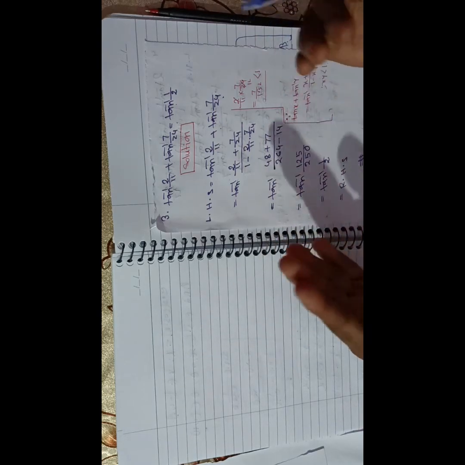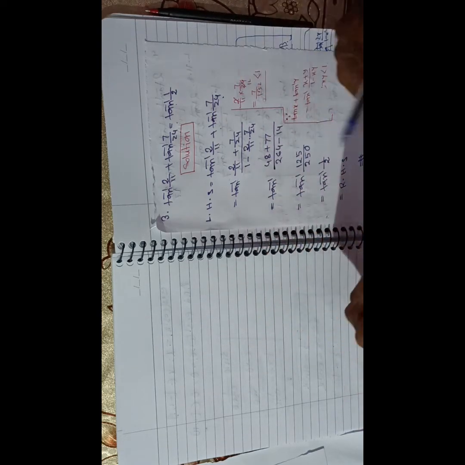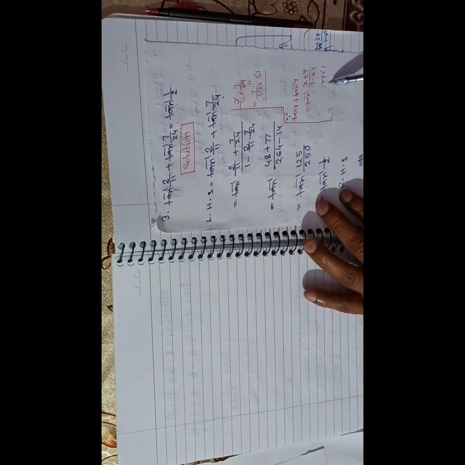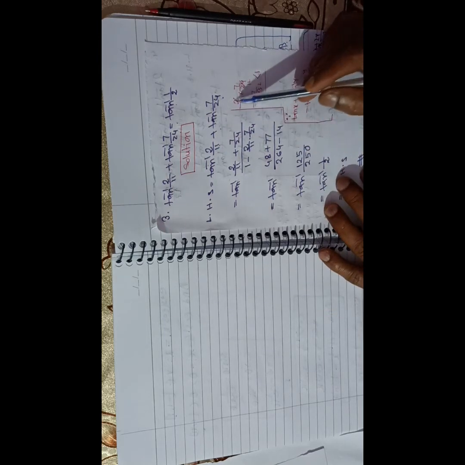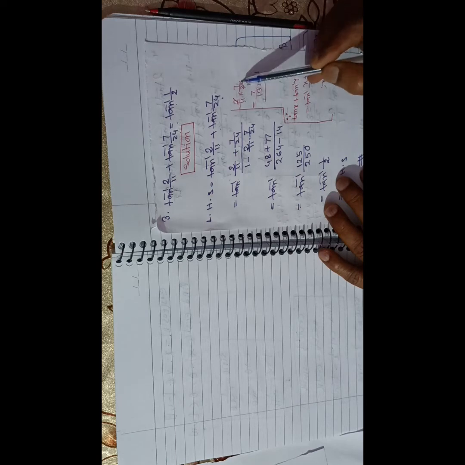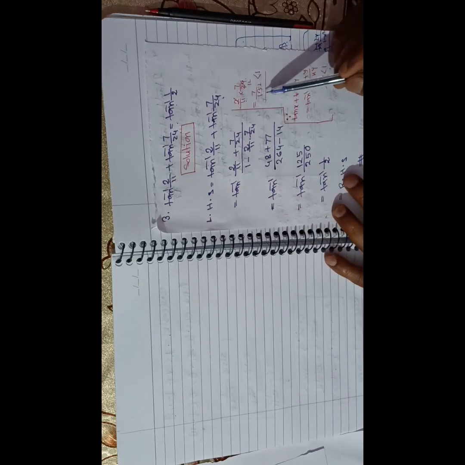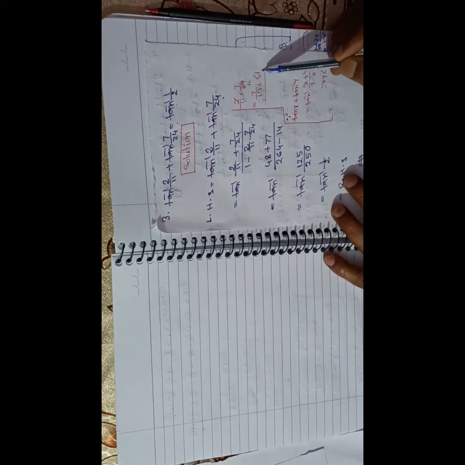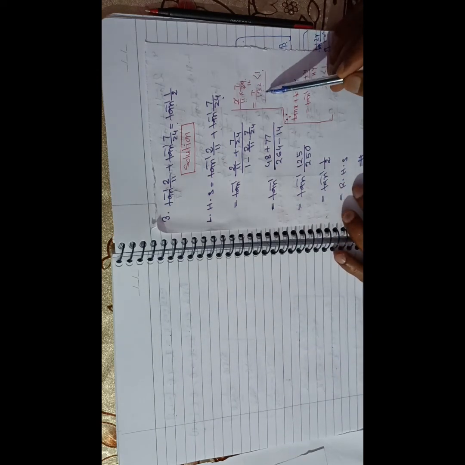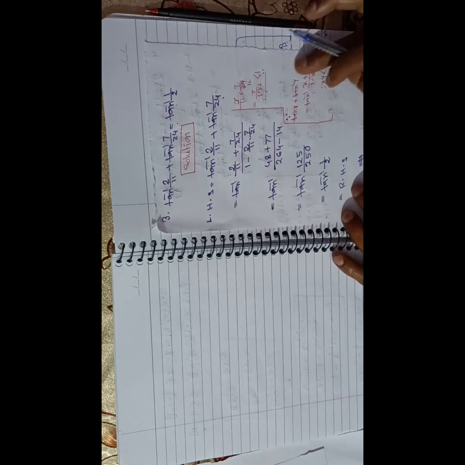For this, there is one condition: xy is always less than 1. Now we have to check it. Here x is equal to 2 by 11 and y is equal to 7 by 24. After multiplying, we get 14 by 264, which is less than 1. Why? The numerator is less than the denominator, so it is always less than 1. So we can use this formula because the condition is satisfied.